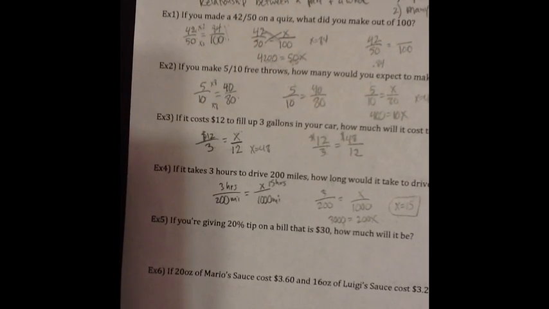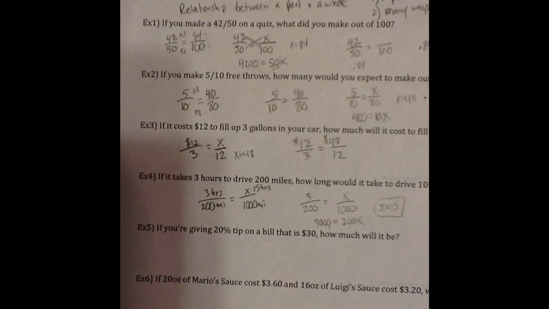20% tip on a bill. Now this is slightly different, but it's the same idea, and it's very practical. You're going to have to do this. And when you get good, you can do it in your head. I know there's an app on your calculator, but what if you don't have your calculator or your phone or whatever? Plus, it's good to be able to do math in your head.